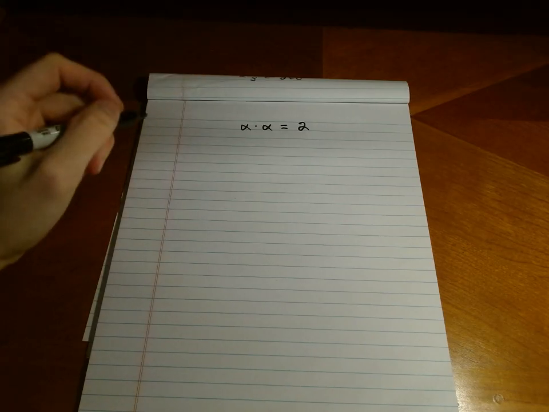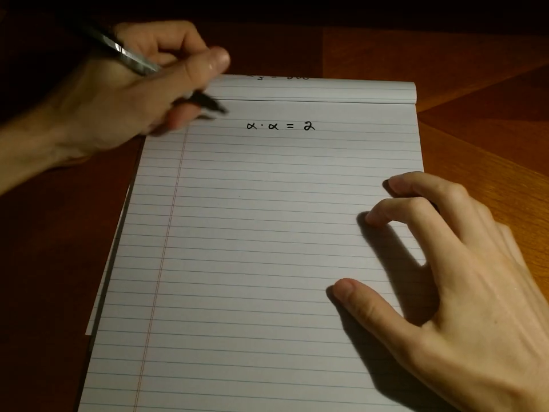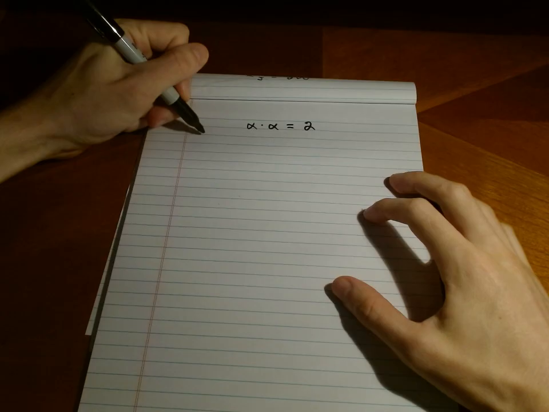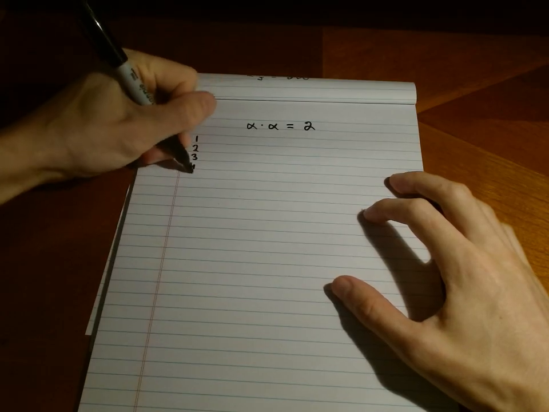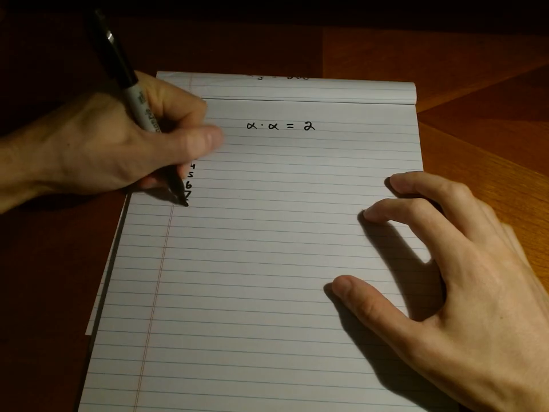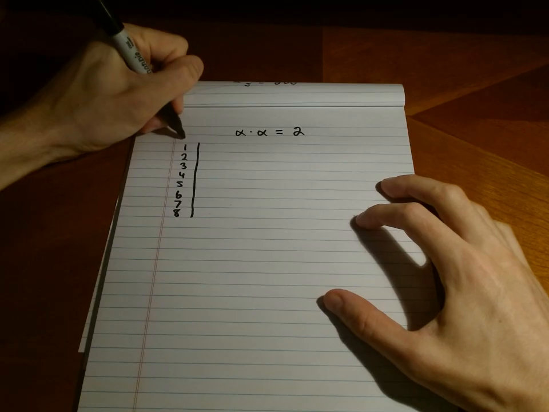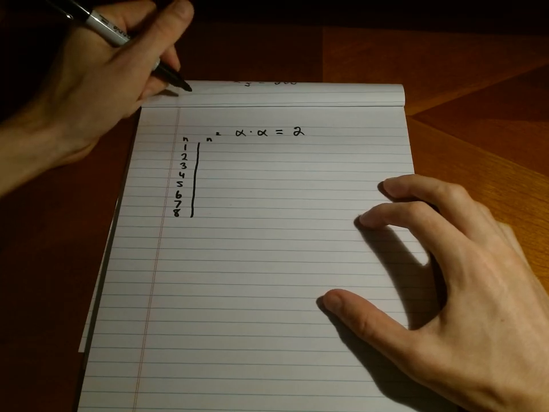Now, let's just try plugging and chugging. We're going to make a table of perfect squares. So let's have a 1, 2, 3, 4, 5, 6, 7, 8. Here's our number n. Here is n squared.